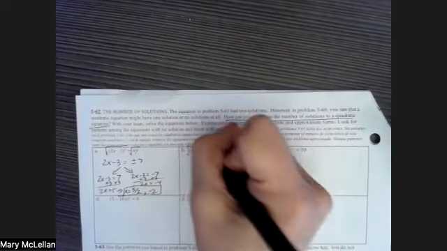Take the square root of both sides. That gives me 2x minus 3 equals plus or minus 7, because the square root of 49 is 7. This becomes 2 equations: 2x minus 3 equals positive 7, and 2x minus 3 equals negative 7. I add 3 to both sides. I get 2x equals 10, so x is 5. Here I add 3 to both sides. I get 2x equals negative 4. So x could also be, if I divide both sides by 2, negative 2. Box it.